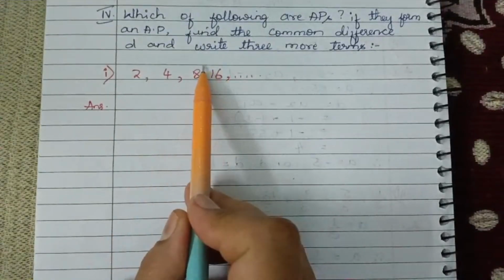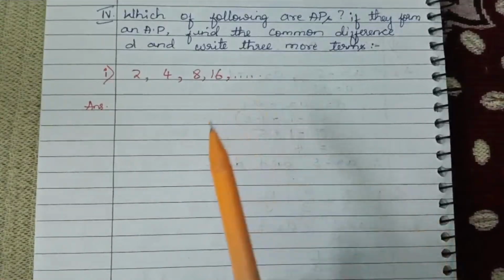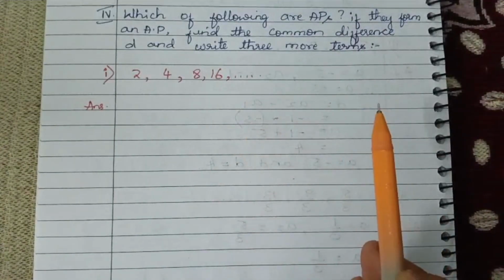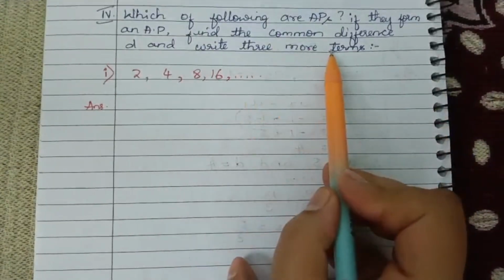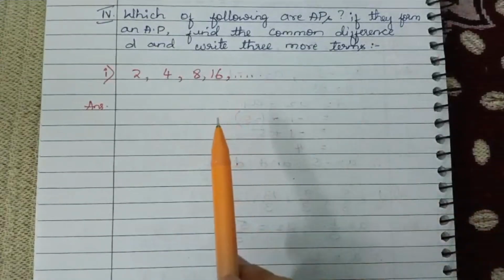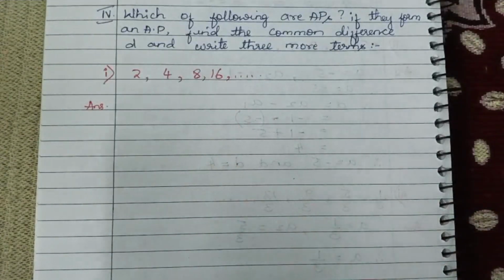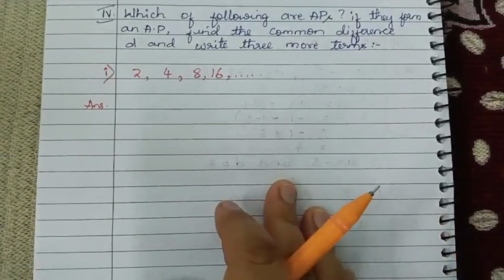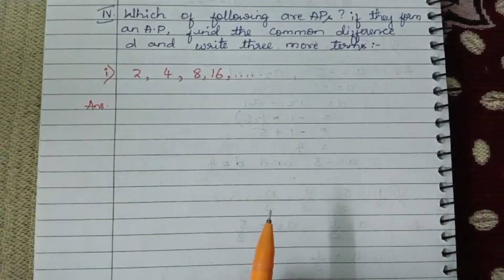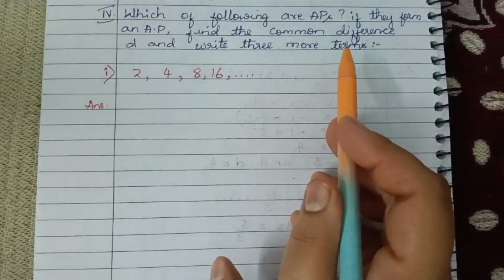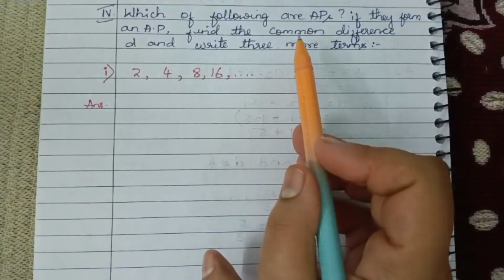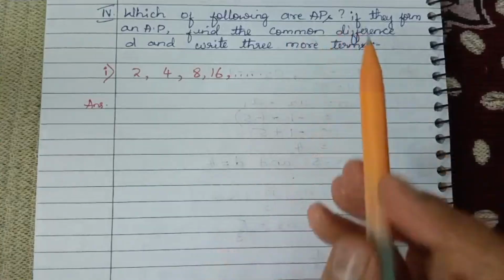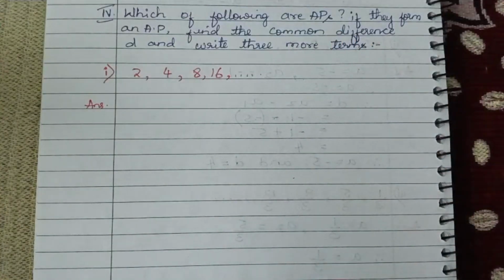Okay. Here they have given us four terms, and after this, the three terms, that is a5, a6, a7, you have to find out. If they mention that you have to find the common difference d and write three more terms, it means we have to do the method as I will teach you now. Okay. You have to read carefully the question and the headings they mention in the exams. The heading is very important to read and understand in APs, then only you'll be able to do the sums. Now let us solve the answer.